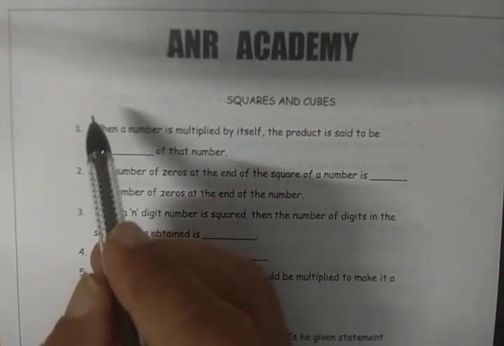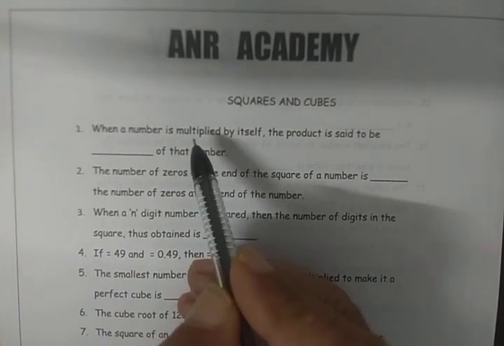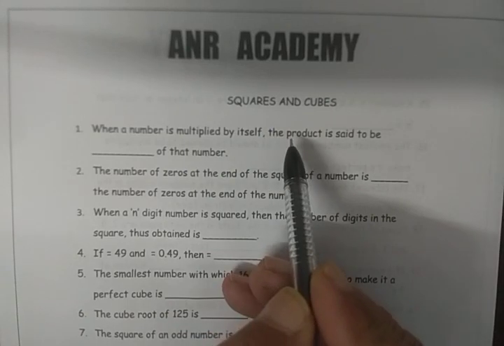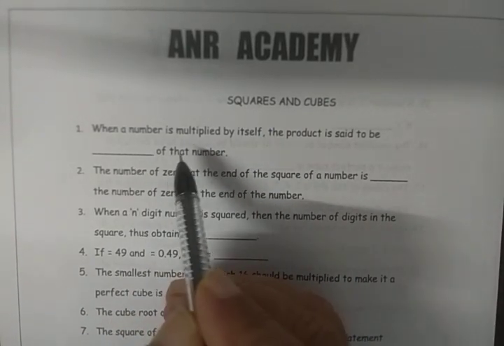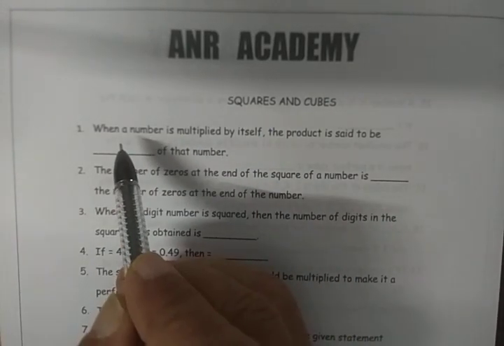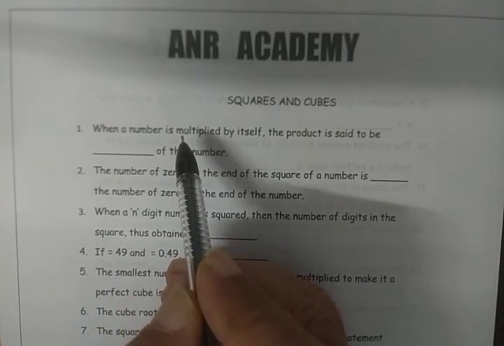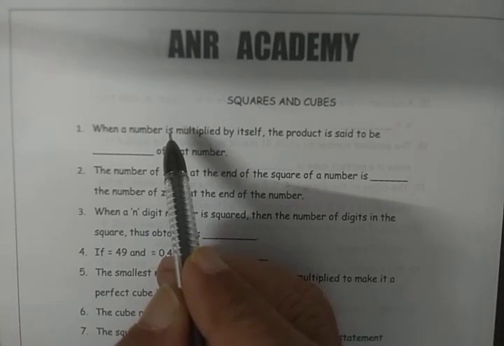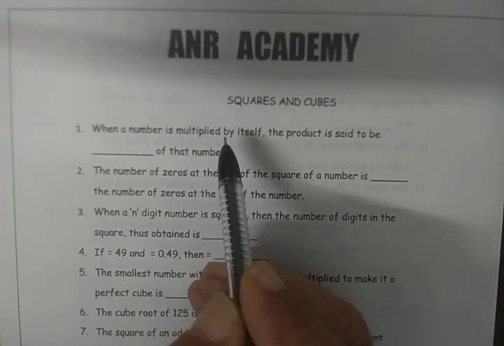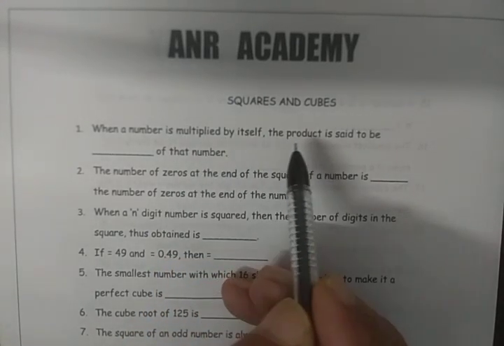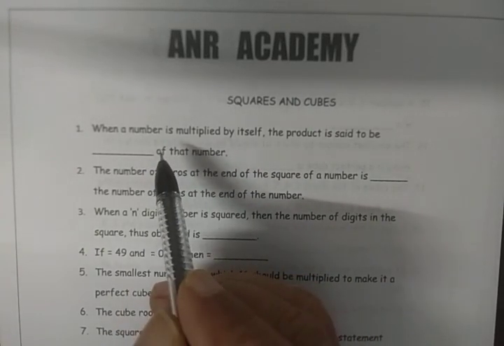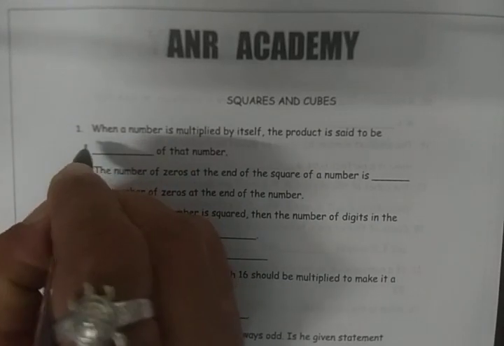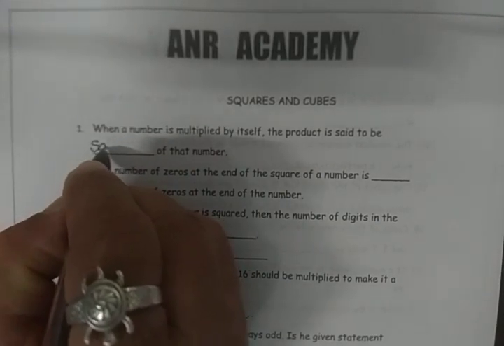Your first question reads: when a number is multiplied by itself, the product is said to be dash of that number. So here, what answer do you get? Square.